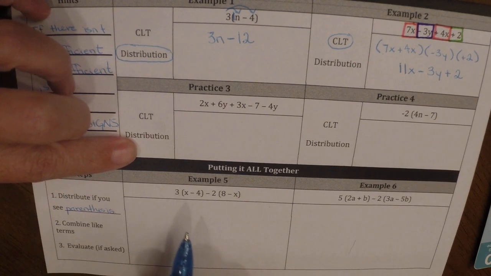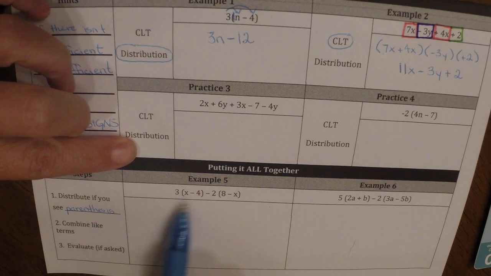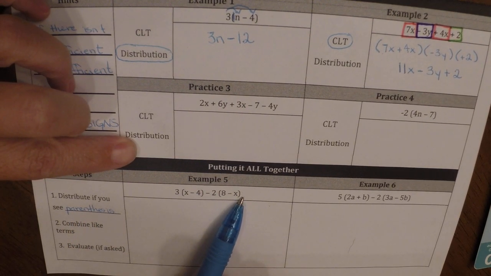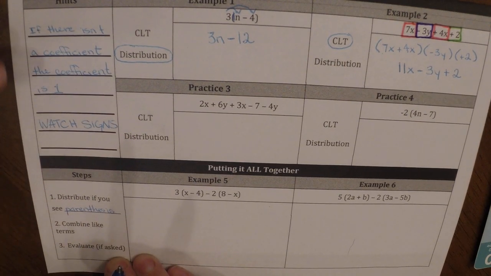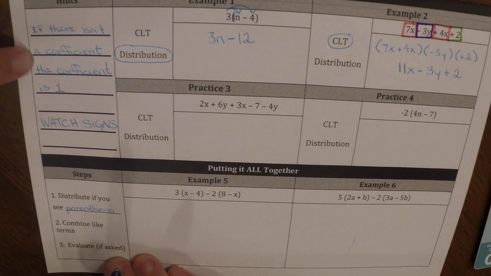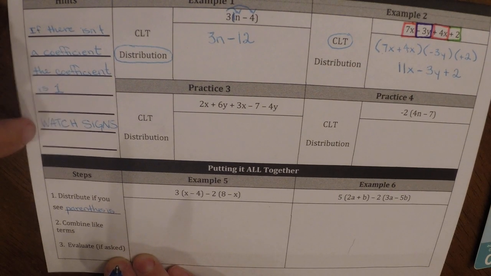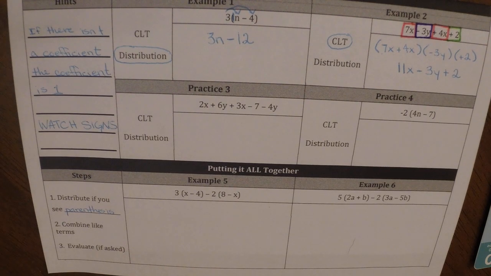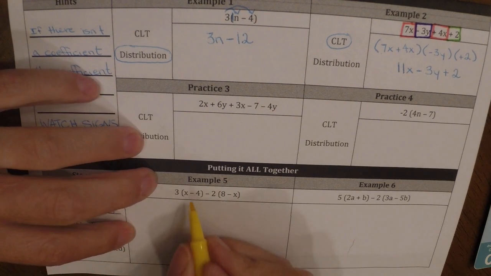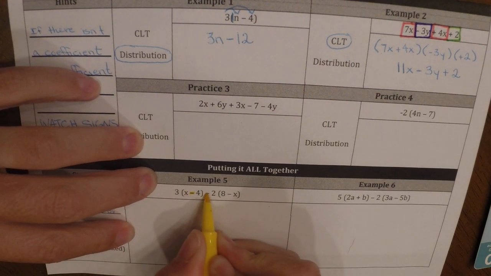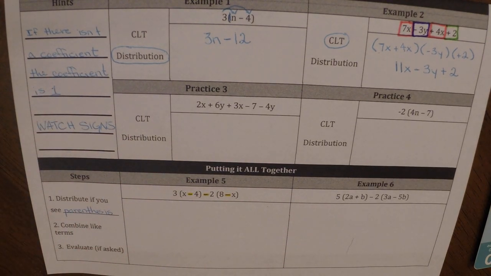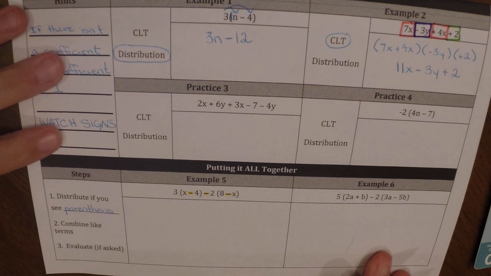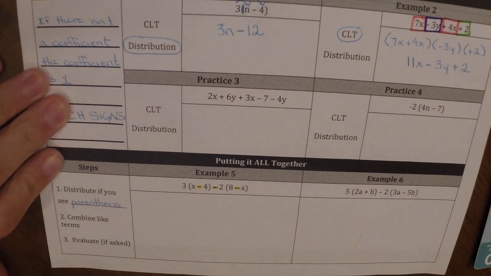So let's do example 5. Again, we do see parentheses. There are 2 sets of them, so we are going to distribute first. Remembering what we talked about last time, if there isn't a coefficient, then the coefficient is 1, and we've got to watch our signs, because our signs go with our numbers. So on this problem, I am going to highlight all these negatives as a reminder so that we make sure we include those signs.